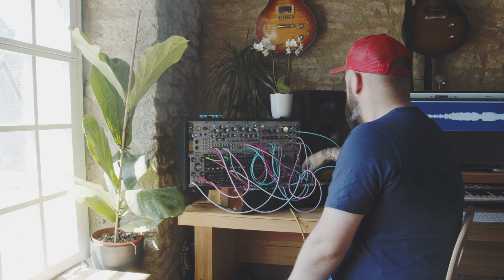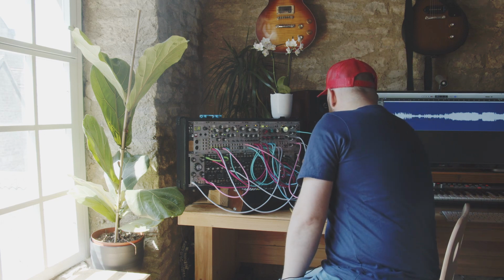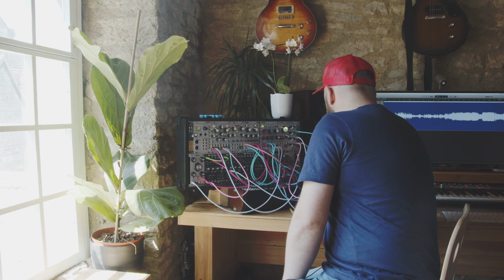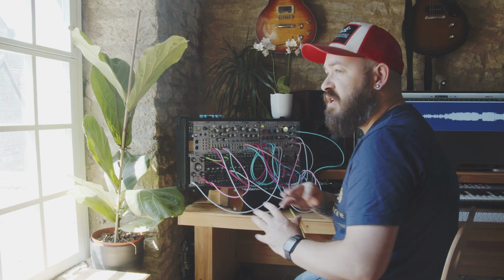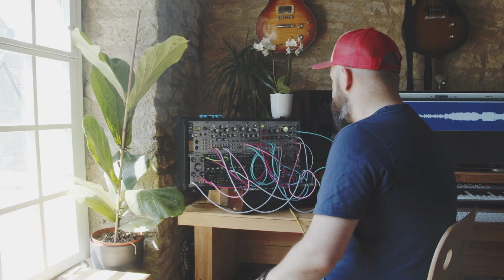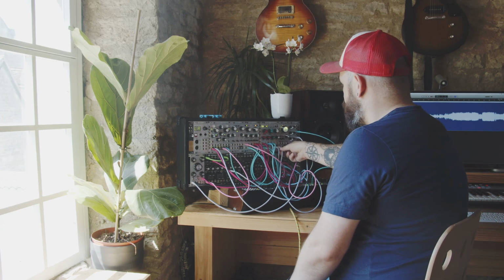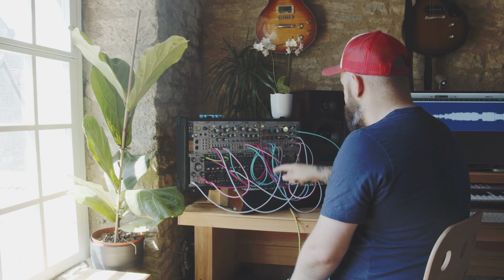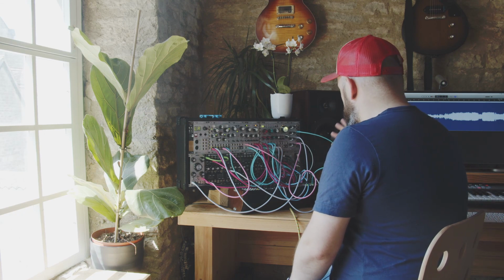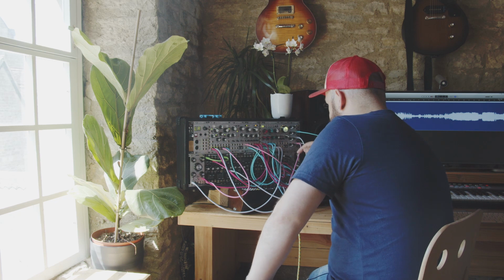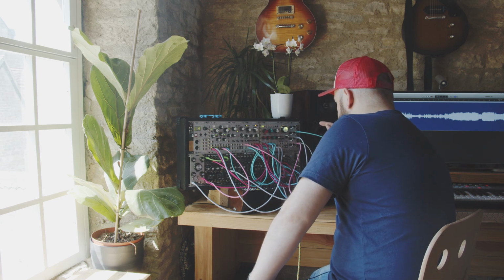This is set to about 3 o'clock for the decay, about 11 o'clock for tone, and about 11 o'clock for chorus. So it's long, but it's not too bright. It's not too overpowering. And obviously that's in the mix on just the one channel. The other channel is going to the Roland filter, which then goes back into the mixer.